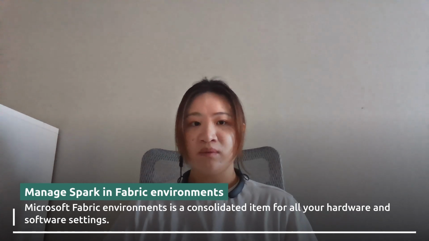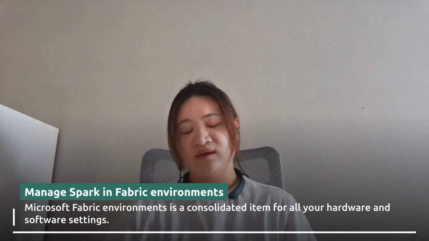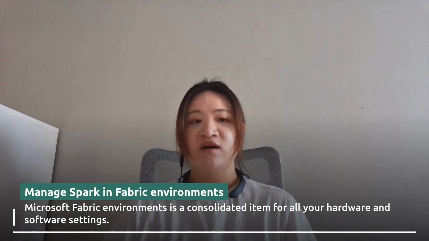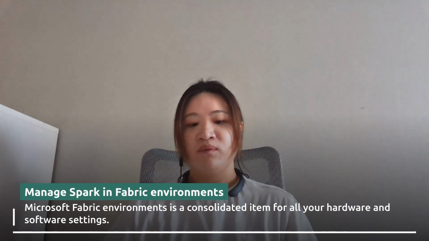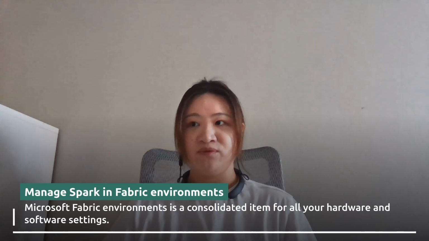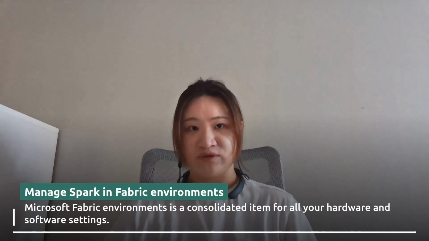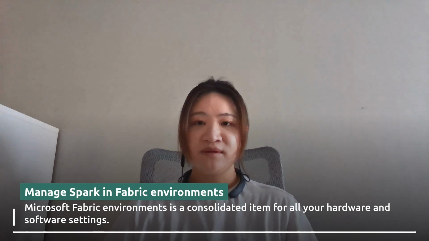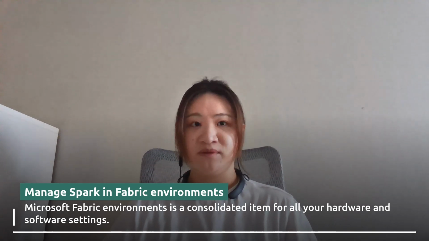So you can mark one workspace as your test workspace and another workspace as your production workspace. Once you think all the work is done at one stage, you can use the deployment pipeline through a single click of deploy to move everything from test to production. And environment has Git and deployment pipeline support under all the scenarios.